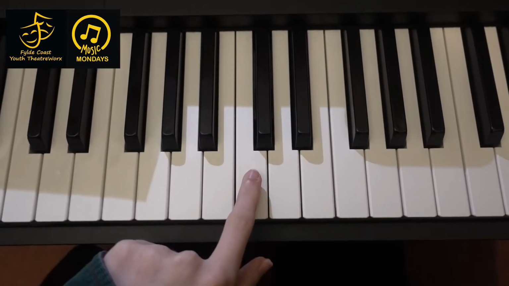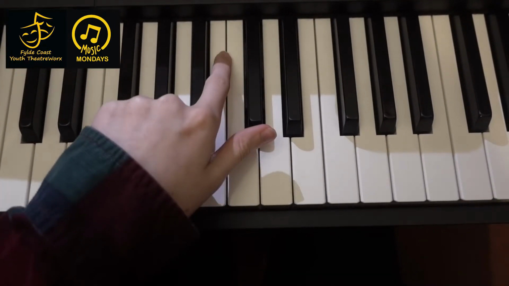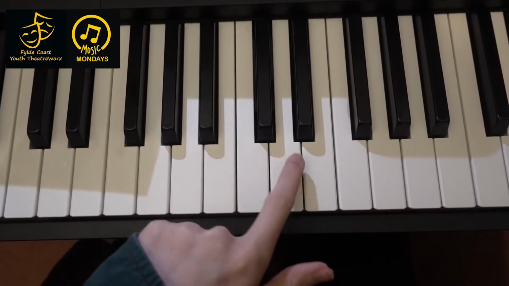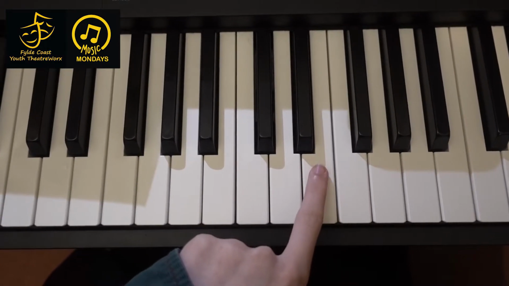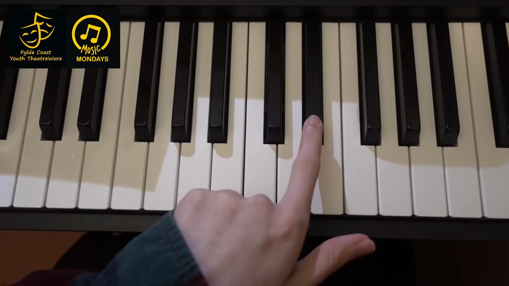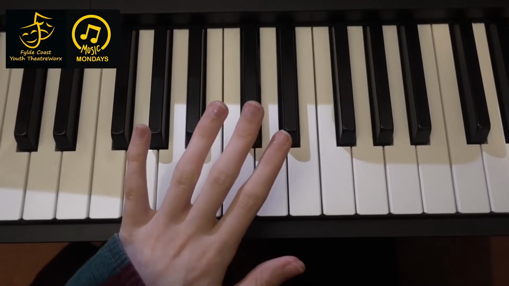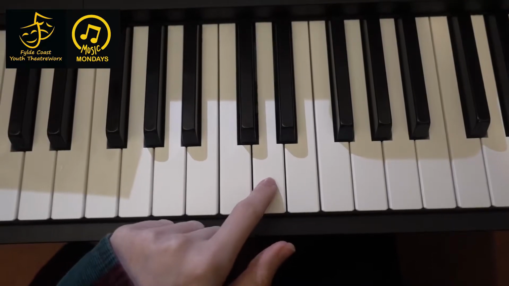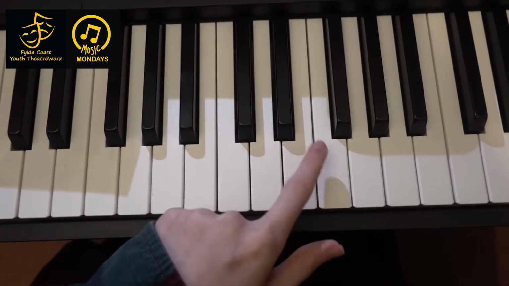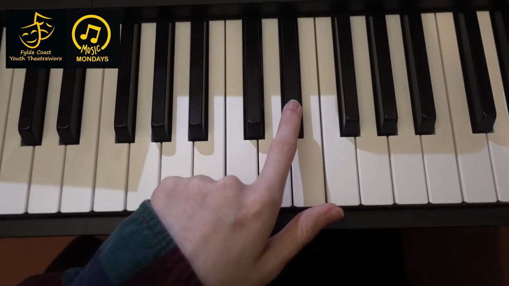But if we went to C, C doesn't have a flat because there isn't a black note there to be a flat. But then again, that means that if we were on E, this would be E flat and D sharp at the same time. And in music, that gets really complicated. But all you really need to know is if you call this a D sharp and if you call it an E flat, both of those are completely correct.